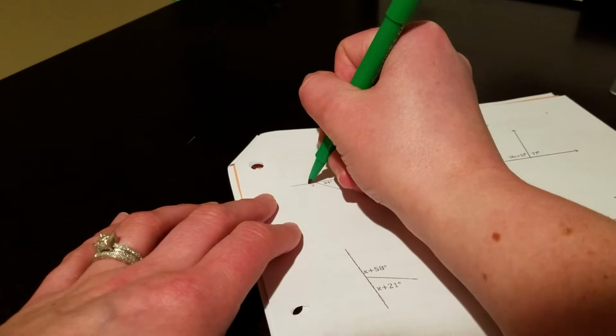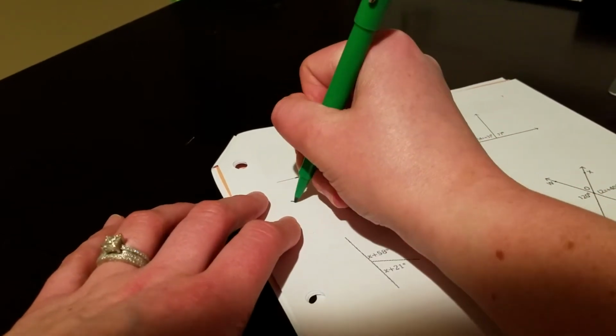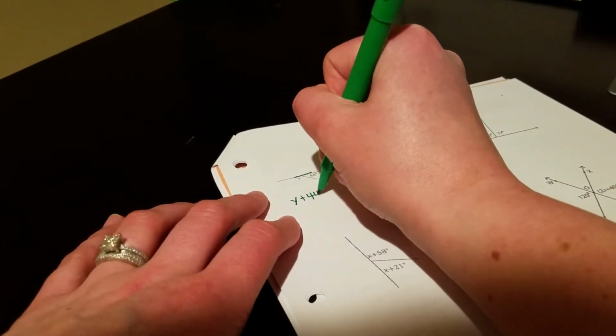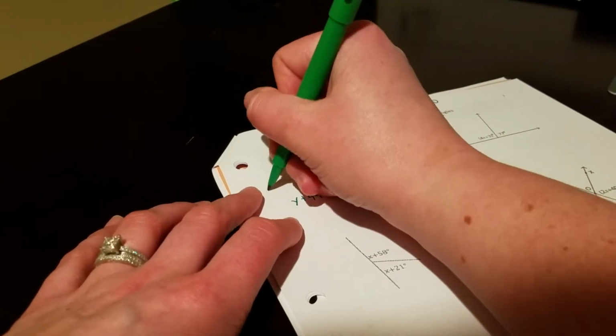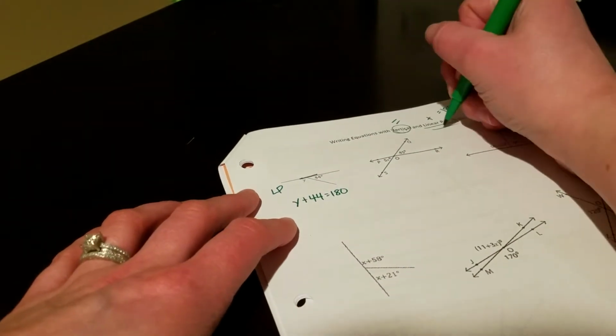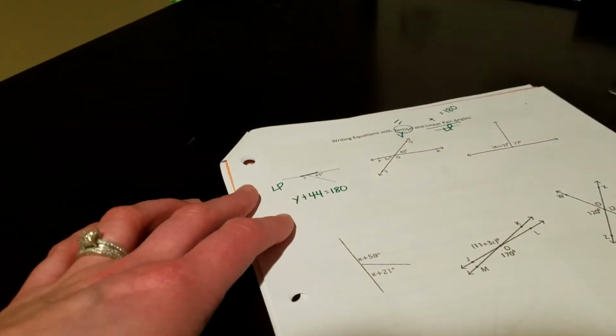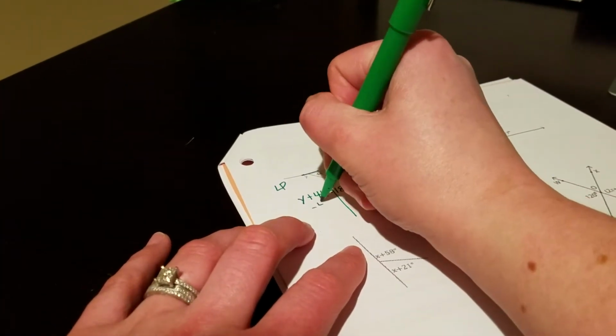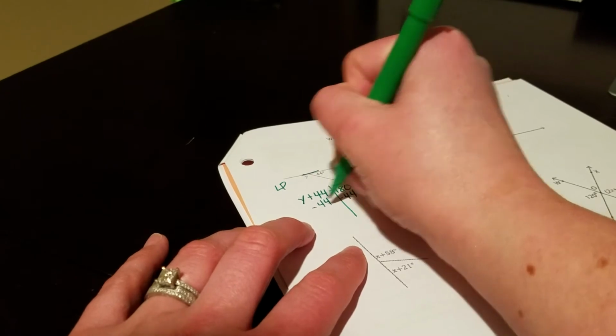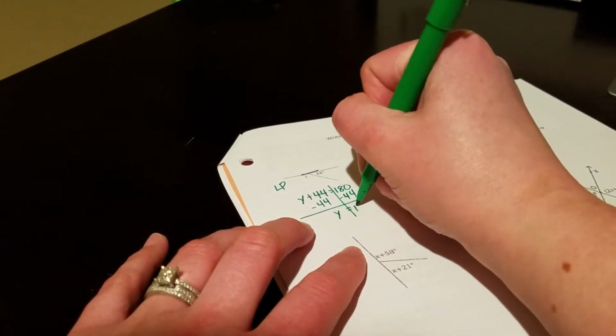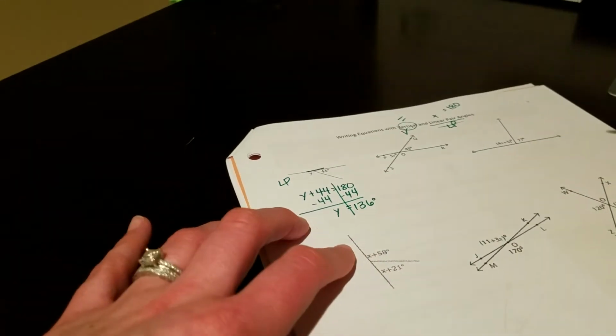Looking at this one, I have two together that form a line. So y plus 44 equals 180. We're going to call this a linear pair for today. So linear pairs are LPs, verticals will be V's. So in this case, drop a line, subtract your 44, y equals 136 degrees.